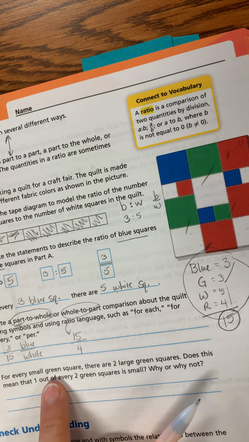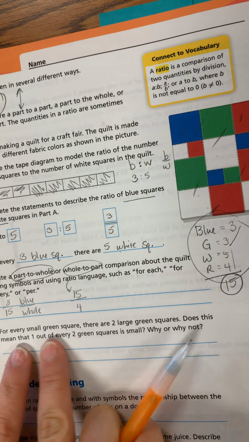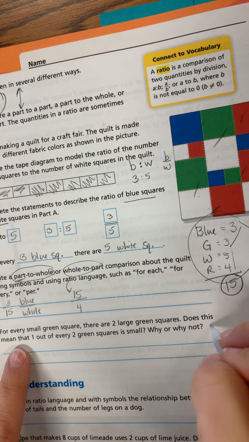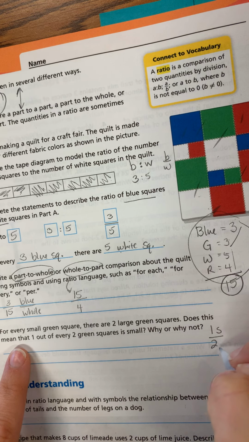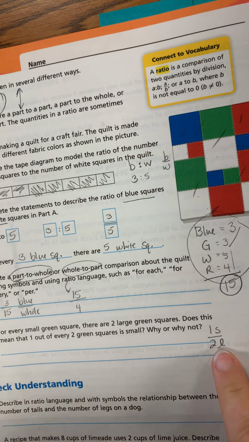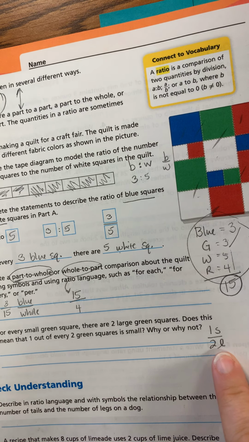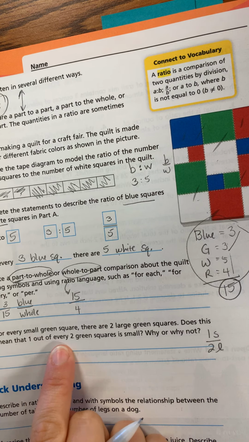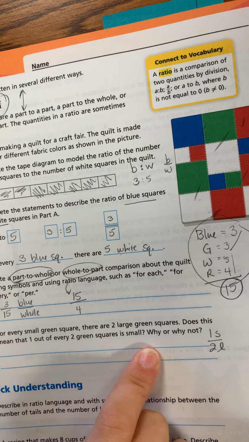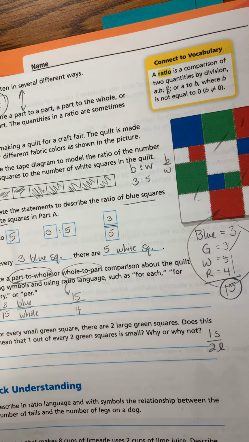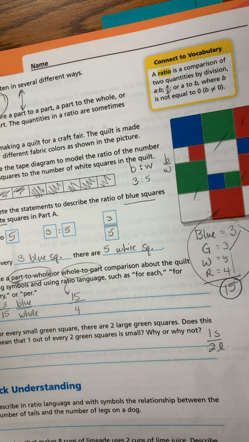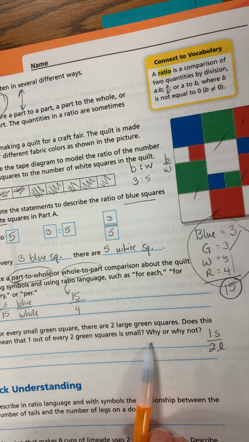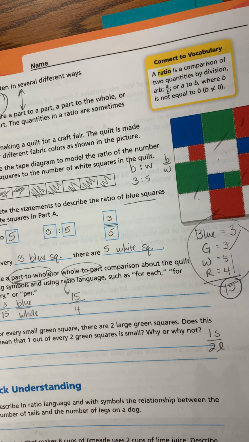For every small green square, now we're getting into the size, there are 2 large green squares. So for 1 small, there are 2 large. I make my L like that so I don't mistake it for a 1. Does this mean that 1 out of every 2 green squares is small? Why or why not? What do you think about that? Well, let's think about that.